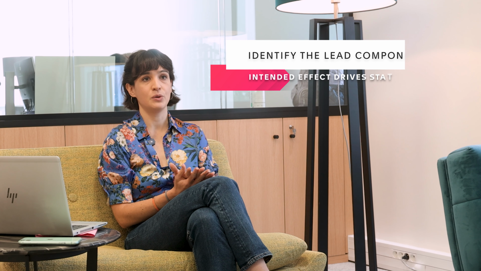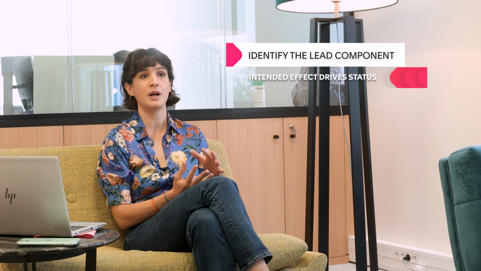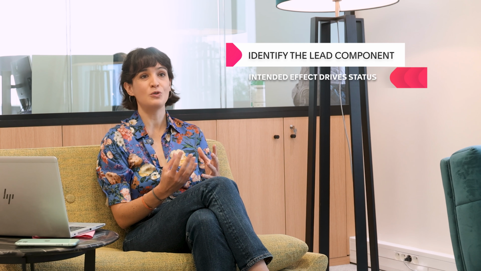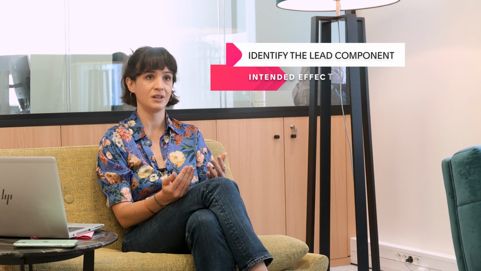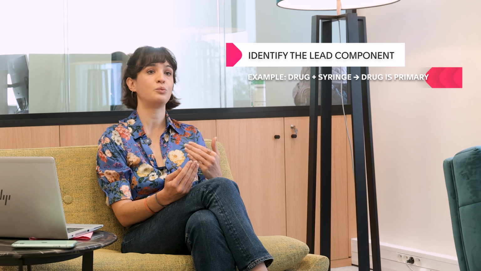There are two main questions that we typically need to address to understand how a combination product will be regulated. The first one is we need to know what is the lead component in a combination, meaning which of the components drives the primary intended effect. Likely, two or more of the components will contribute to the ultimate action, but one of them will be determined as being the primary component.